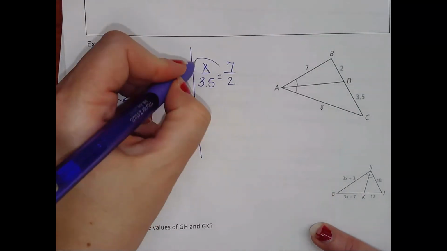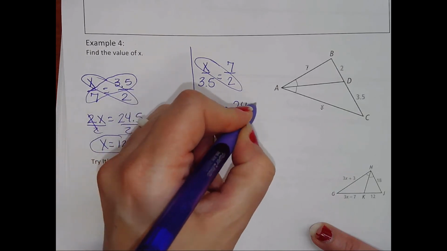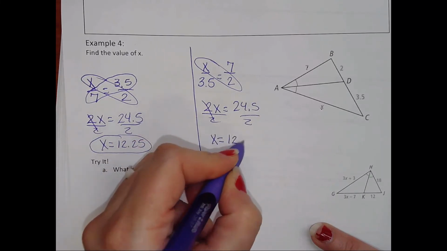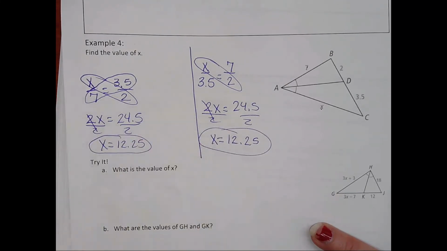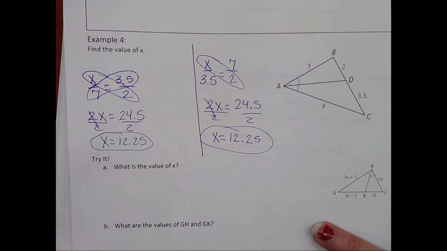Now cross multiply, and again I get 2x equals 24.5, divide by 2, and you get 12.25. Hopefully that shows you that you cannot mess these up if you stay consistent with how you set up your proportions.